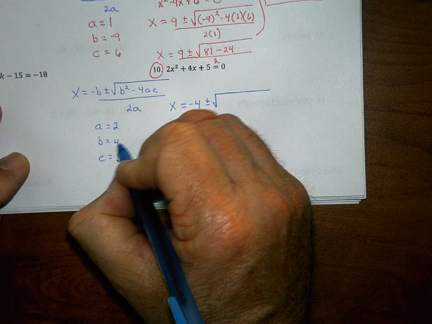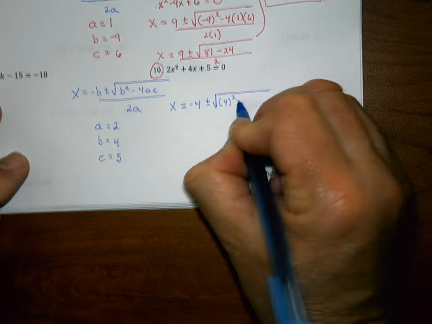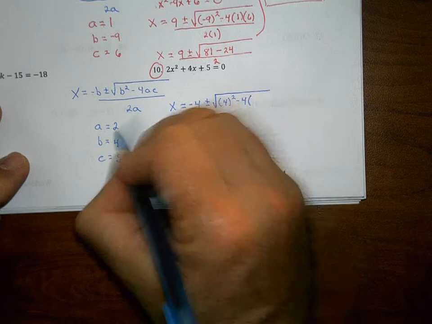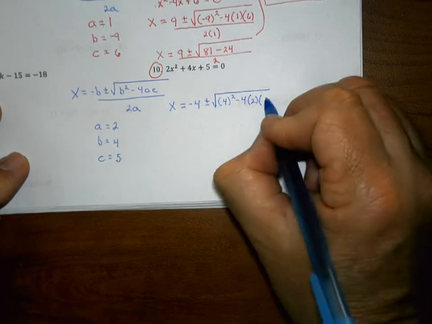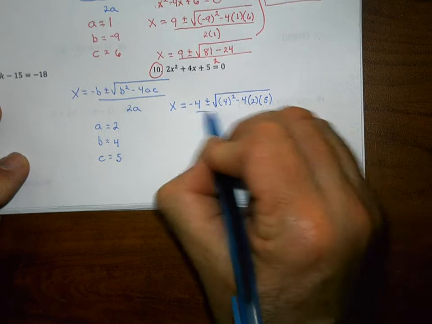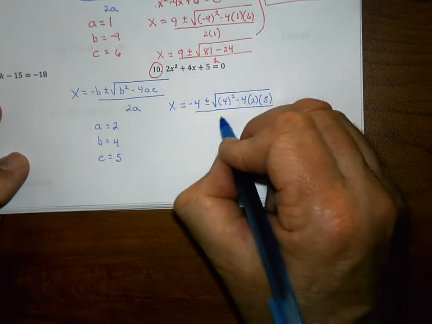So I'm going to get 4 squared, which was b squared, minus 4 times a is 2, times c is 5, and then I'm going to divide it all by 2 times a, and a is 2, so 2 times 2.